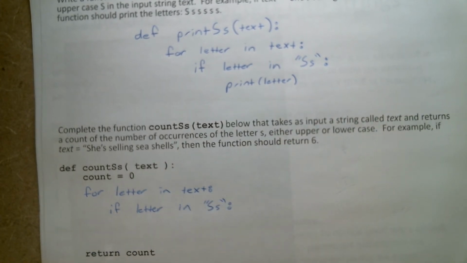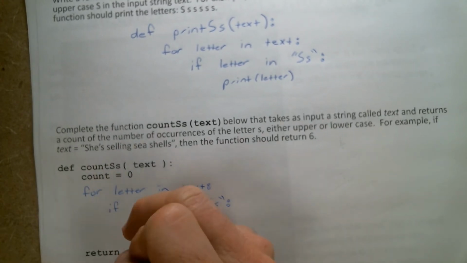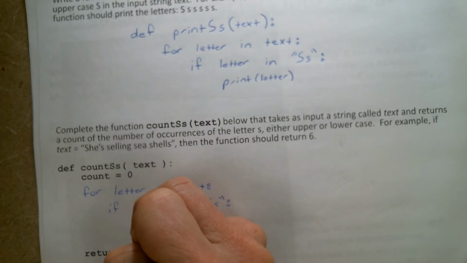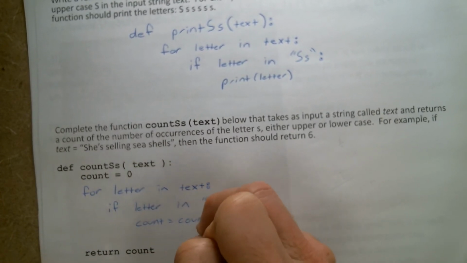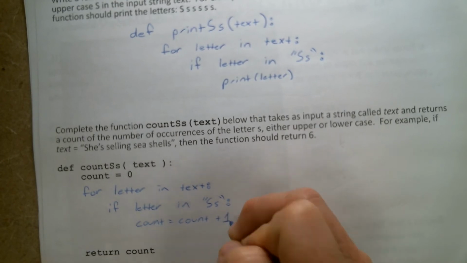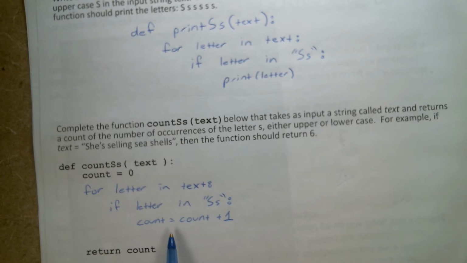The only difference is I'm no longer printing. All right. Instead, I'm going to be changing my variable. So I can say count equals count plus 1. All right. I'm just keeping track of how many s's there are and increasing that count.